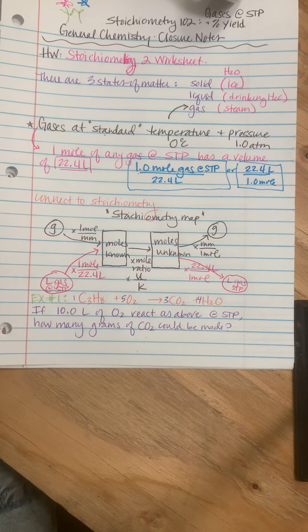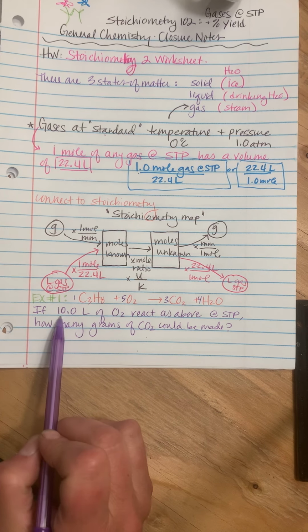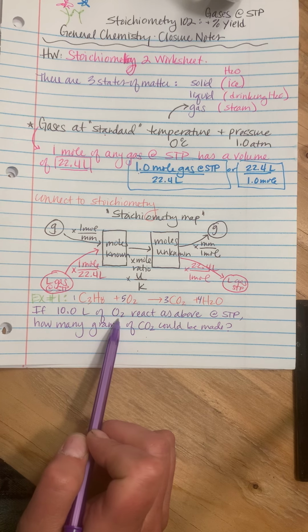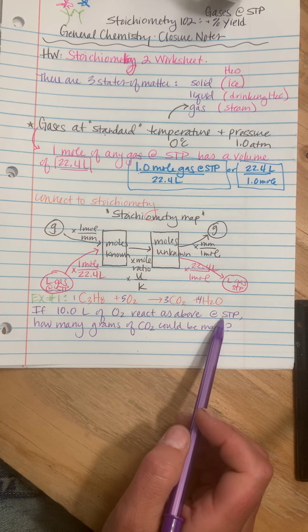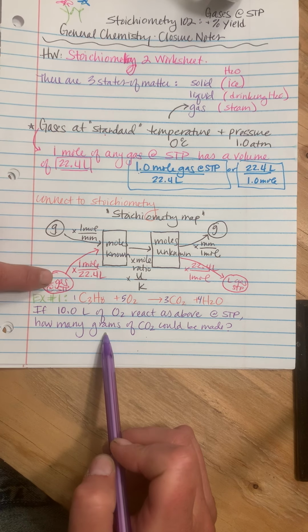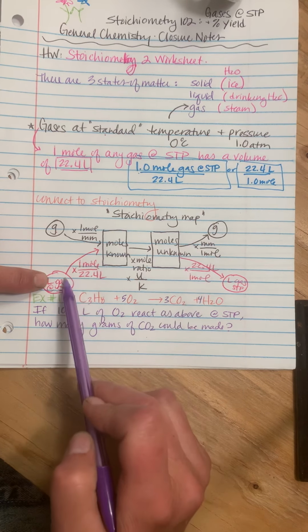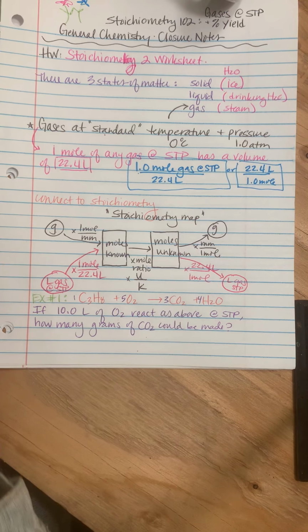Let's identify where we're starting and where we're going. We have 10 liters of O2 at STP, and we're asked for grams. So we're starting here at liters at STP, and we're going up here to grams. So we're going to go hop, hop, hop. Pretty easy.